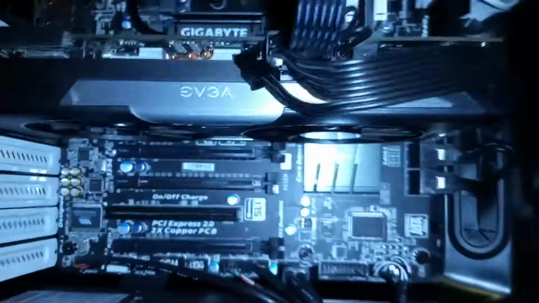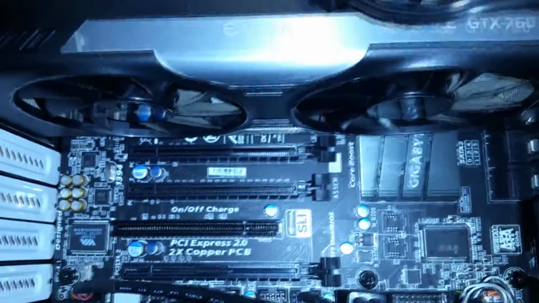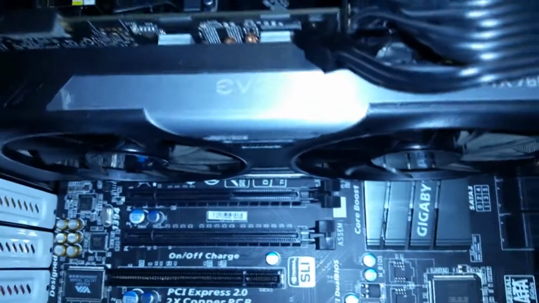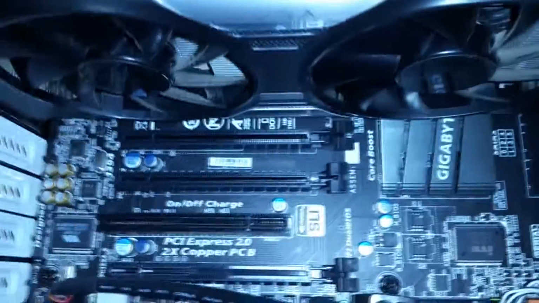So basically, a well-built computer is going to have fans all over the place. The graphics card has its own two fans because it gets hot. The bigger they are, the more powerful they are, the hotter they get. This particular one is a pretty powerful graphics card, and it gets really hot, so it's got two fans.